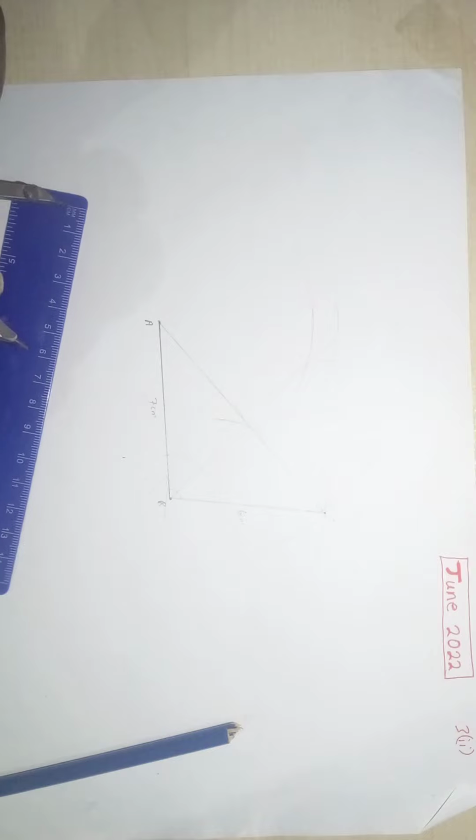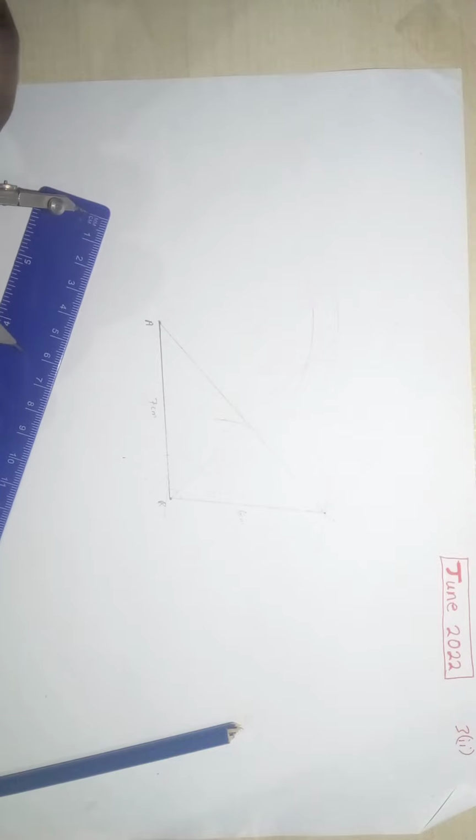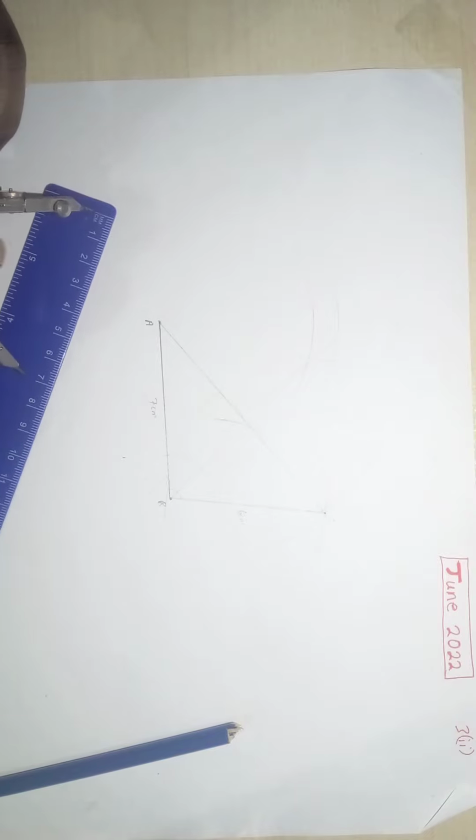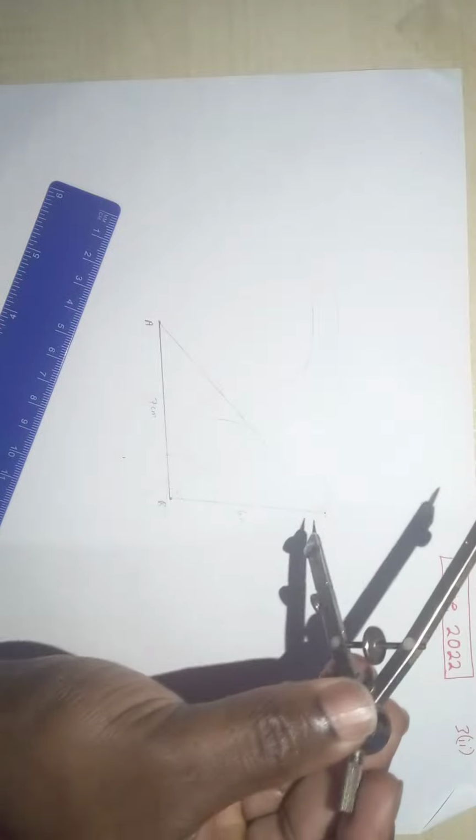Let's see what we are going to have. Normally I'm not supposed to print; I just want to make it different from this other one. So this is 6, and then now 7 centimeters. Now this is my 7 centimeters here.